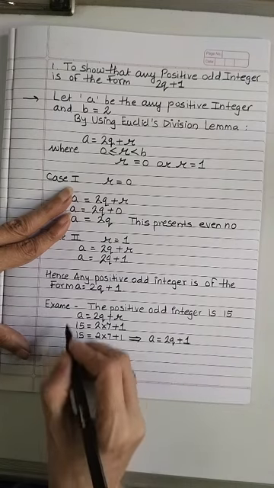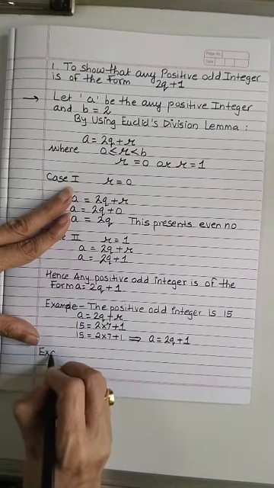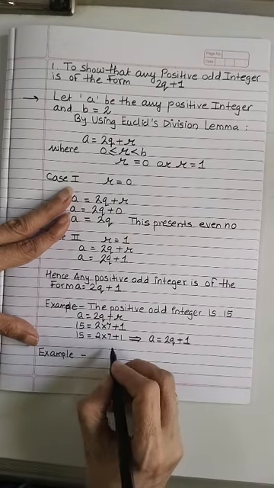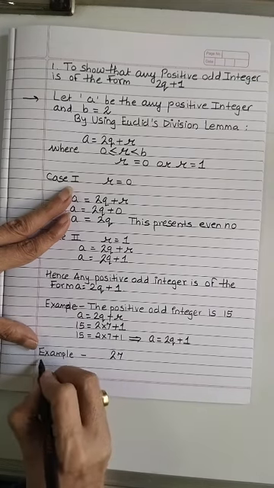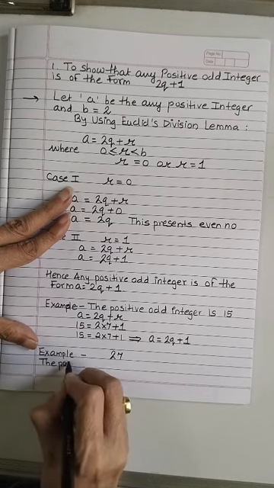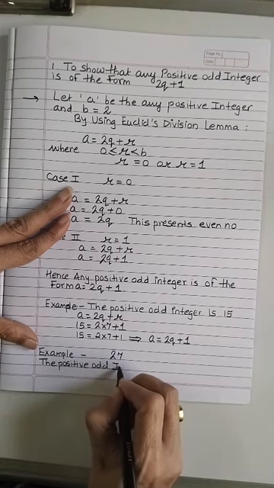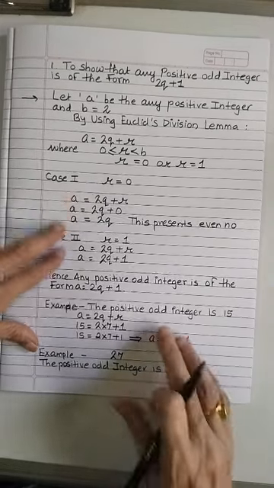We can take one more example. And we will take the example of 27. That is, the positive odd integer is 27. Now, as we are writing it in the form of 2q plus 1, our divisor will be 2.